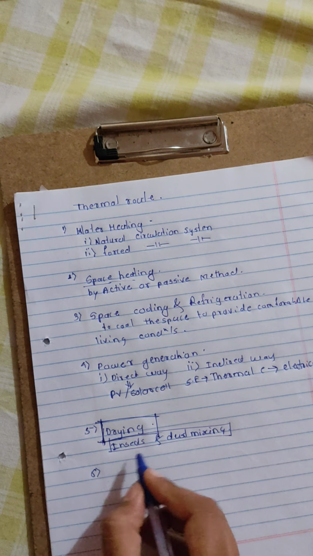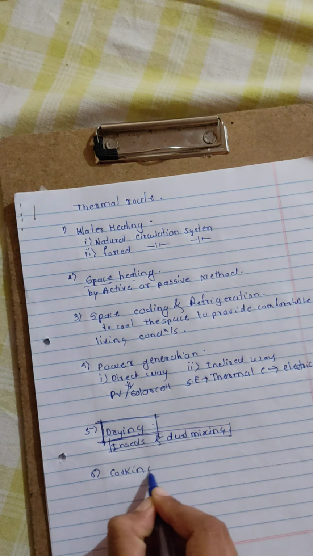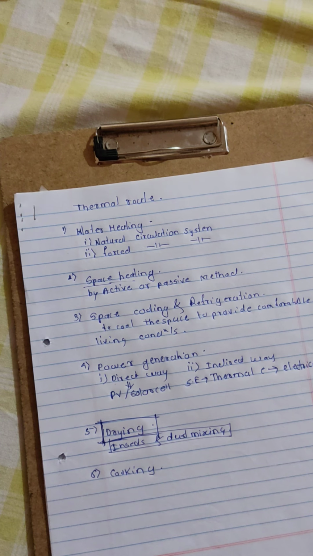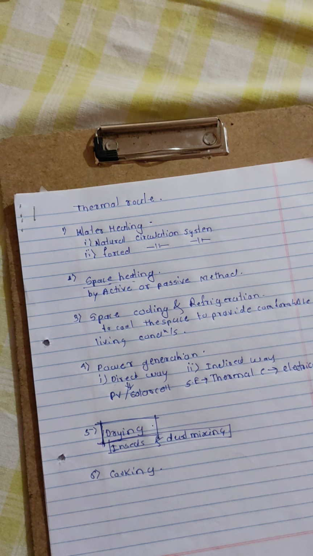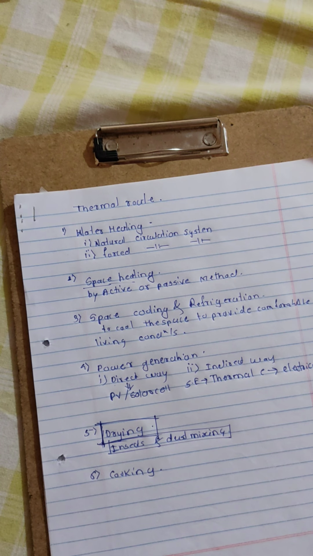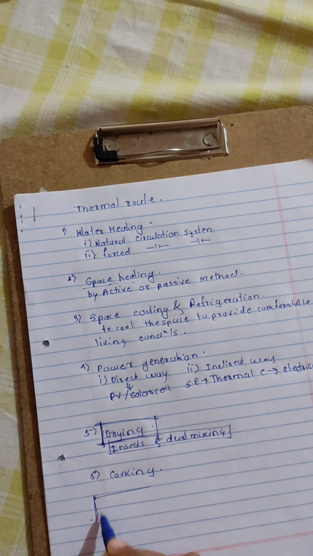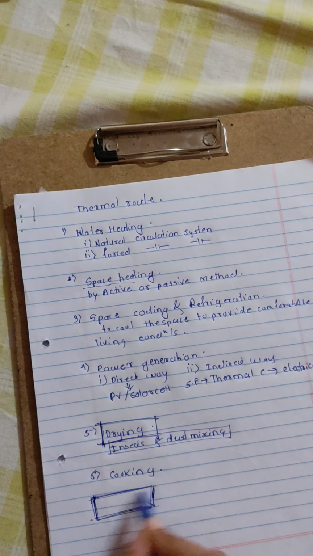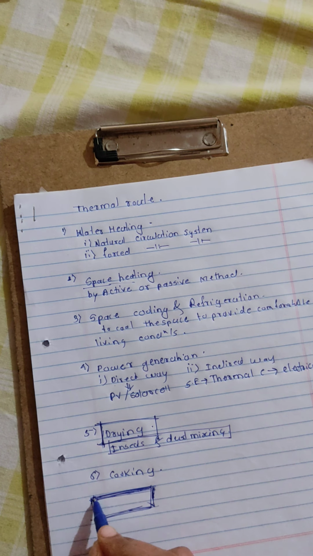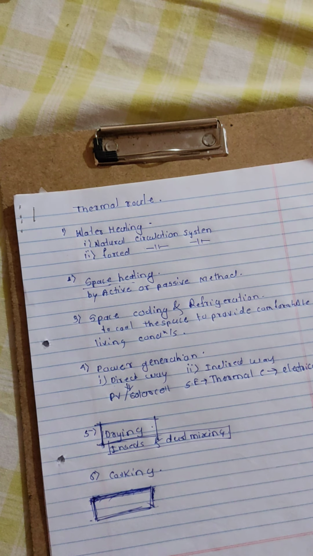Now, sixth is cooking. This is an important domestic thermal application of solar energy. In the last few years, a number of designs of solar cookers have been developed, which includes the box type cooker. There is a glass plate. In the box type cooker, cooking of the food is slow and it is useful for domestic purpose.